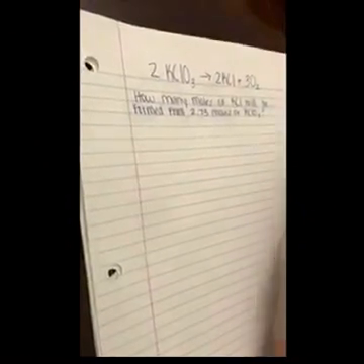The third and final type of conversion factor for stoichiometry is Avogadro's number. Avogadro's number is 6.022 times 10 to the 23rd. This equals 1 mole and is used when the key words atoms, molecules, or particles are given in the question that you are trying to answer. Here are a few practice problems.